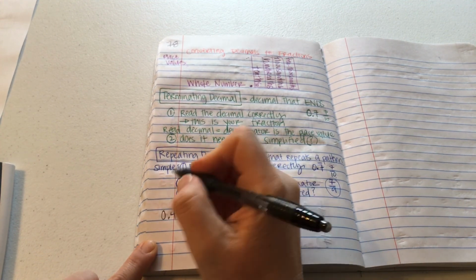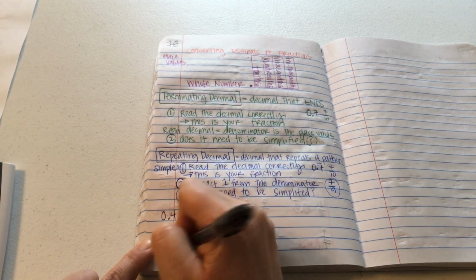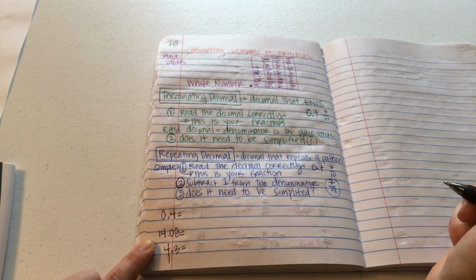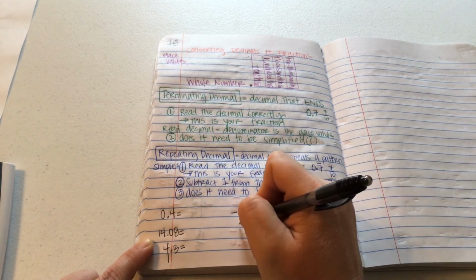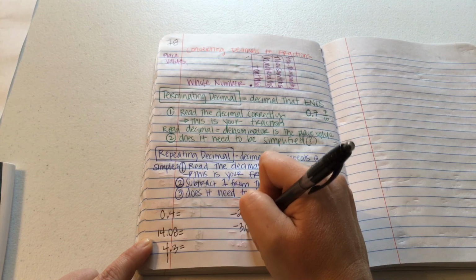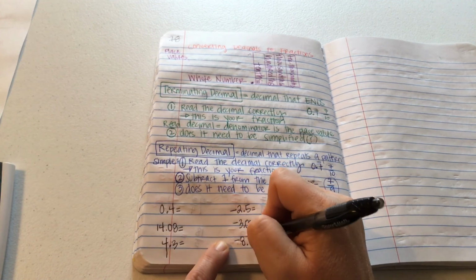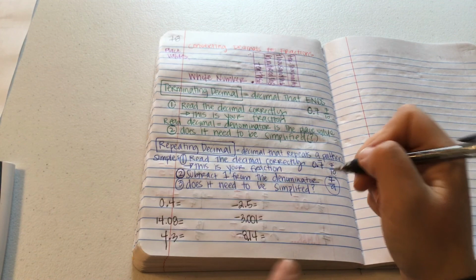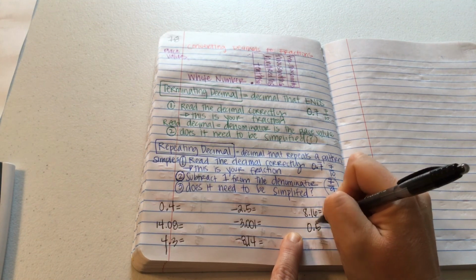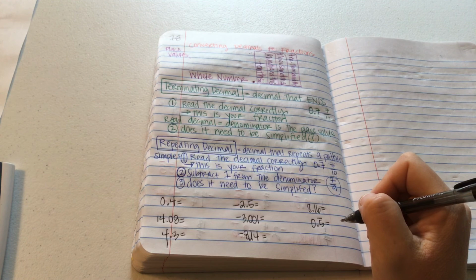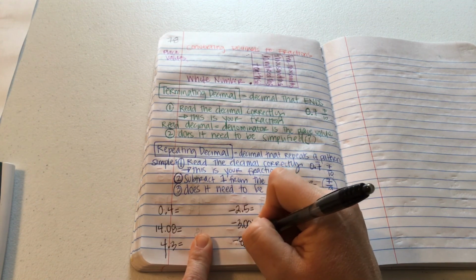0.4. We will do 14.08, 4.3, negative 2.5, negative 3.001, negative 8.14, 8.16, 0.5 repeating, and 0.75. Let's make this one repeating too right here.